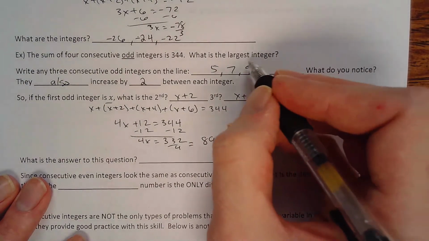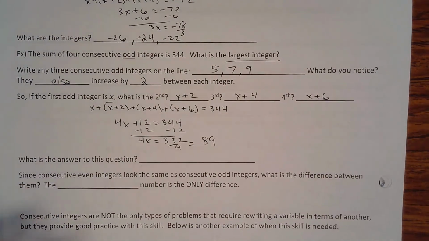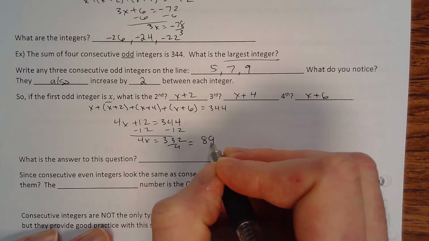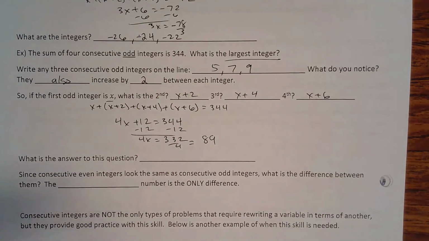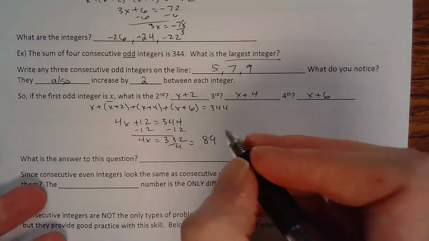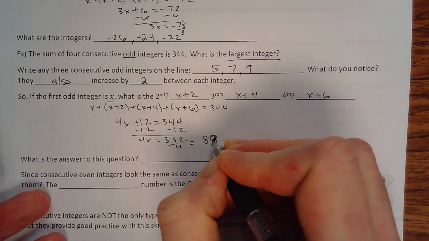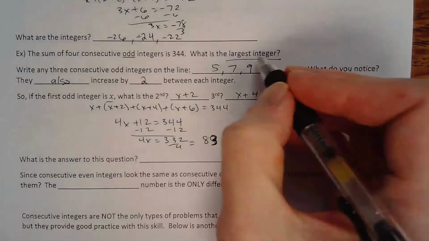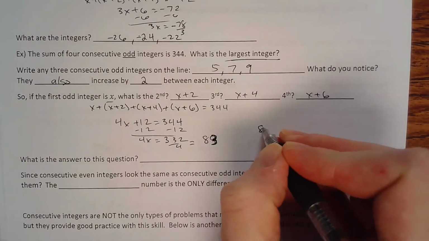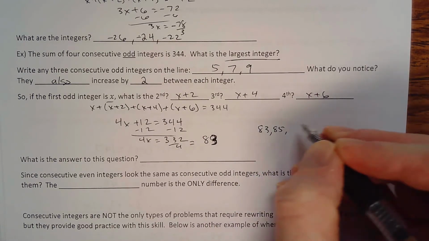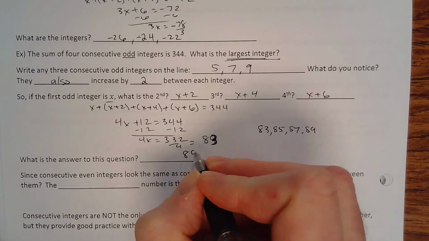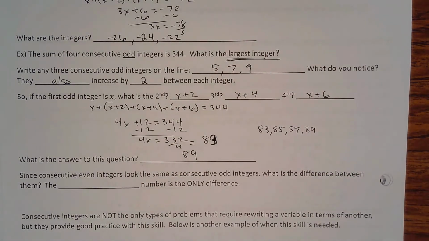They just want to know what's the largest. I'm sorry, not 89. I'm a step ahead of myself here. So 332 divided by 4 is 83. The question they want me to answer here, they said, what's the largest? Well, that's 83. So 83, 85, 87, 89. The largest is 89. Okay.